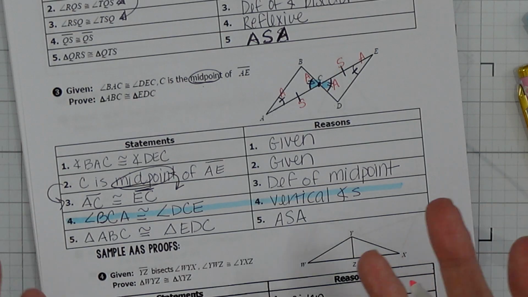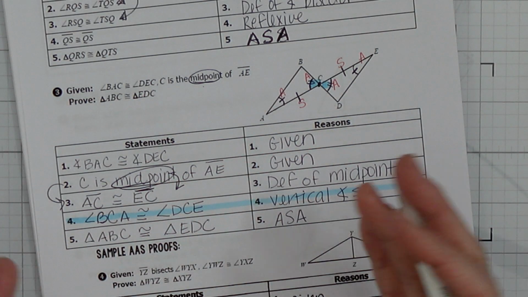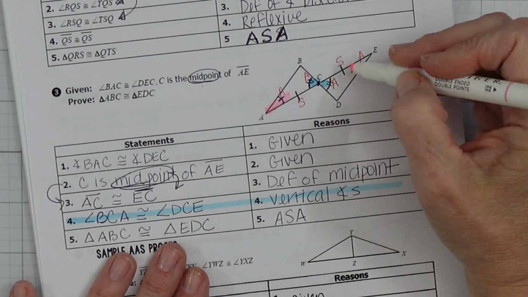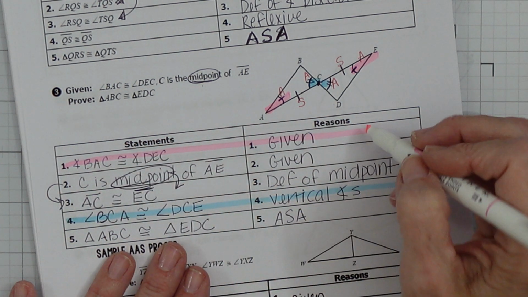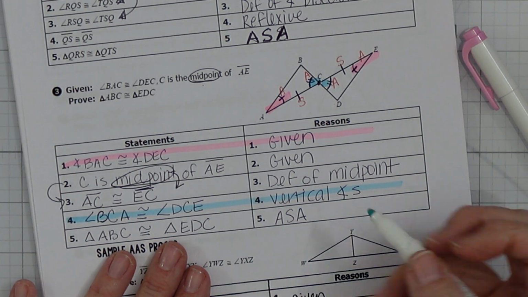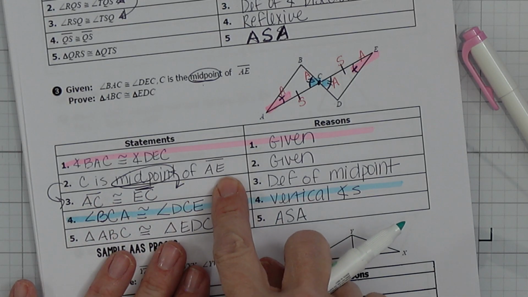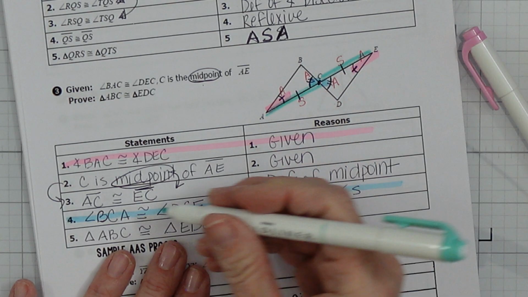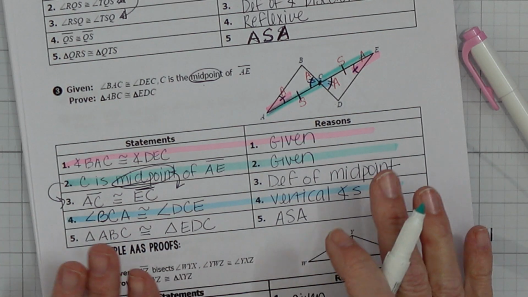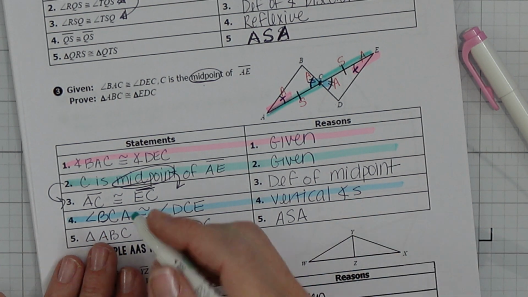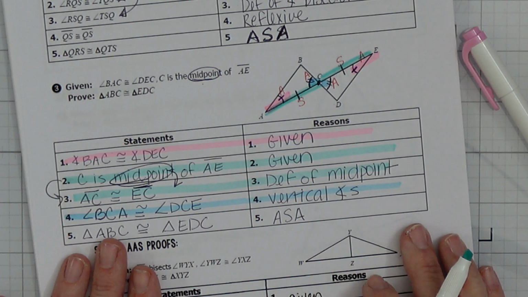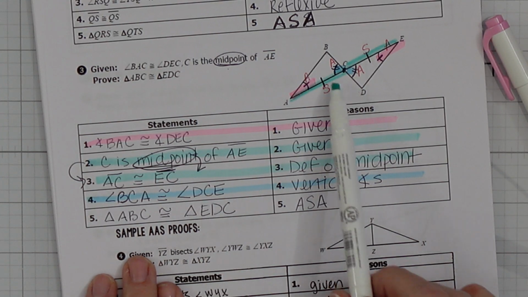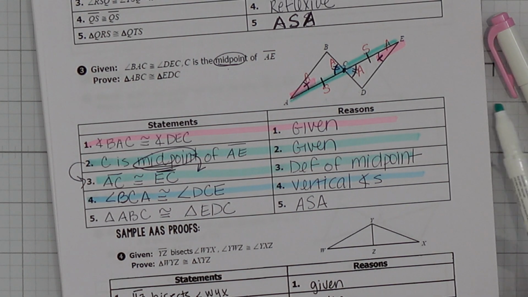This is another thing that I like to do, I like to highlight sometimes when I'm making sure that I have everything down. So I have right here these two angles, it's written right here, and I have a reason that is correct. And then I have C is the midpoint of AE, so that means that from here to here. So I have all that. C is the midpoint of AE, that is also given. And then I know that AC is congruent by definition of midpoint to EC. And then finally we have our angle, side, angle, and that's what we proved.